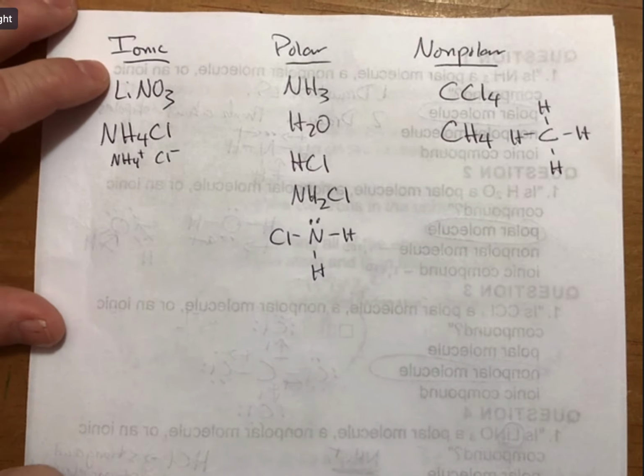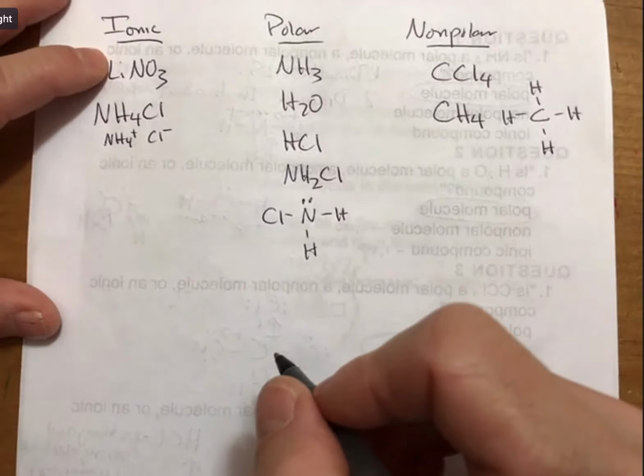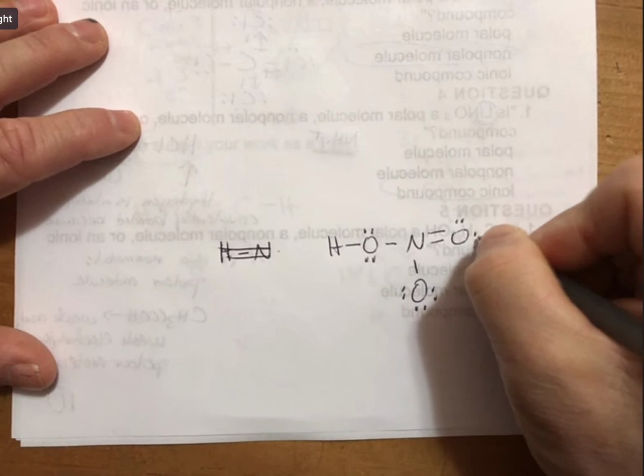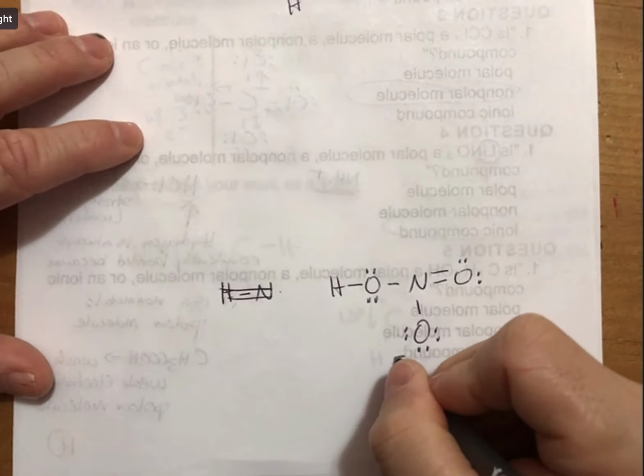What about HNO3? Good question. Well, we won't put it in a category yet. If we draw HNO3, and this is why it's so important to be able to do Lewis structures, we would see that the best Lewis structure looks like this, with a minus and a plus formal charge.